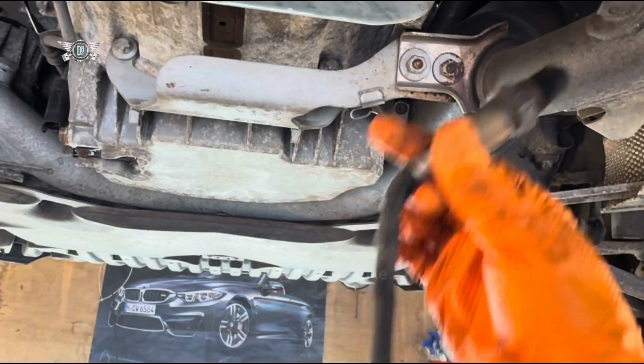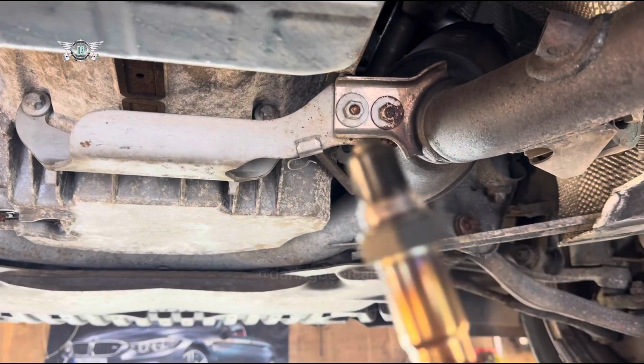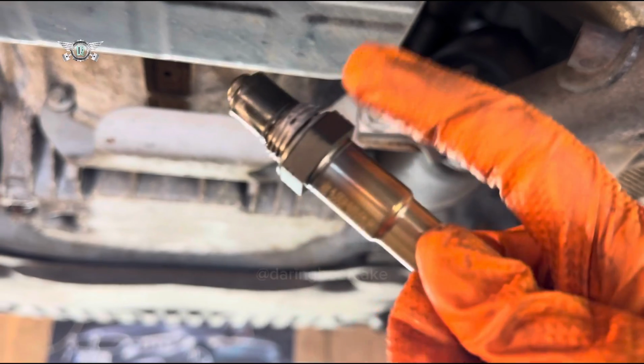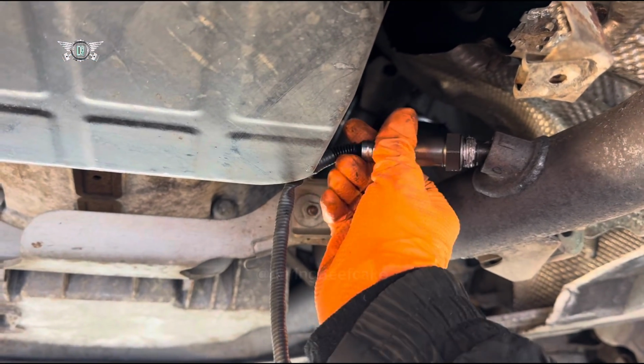There we are. Now it's just a matter of reinstalling the new one. Notice the new sensor comes with a bit of grease on the thread, so we don't need to add any.